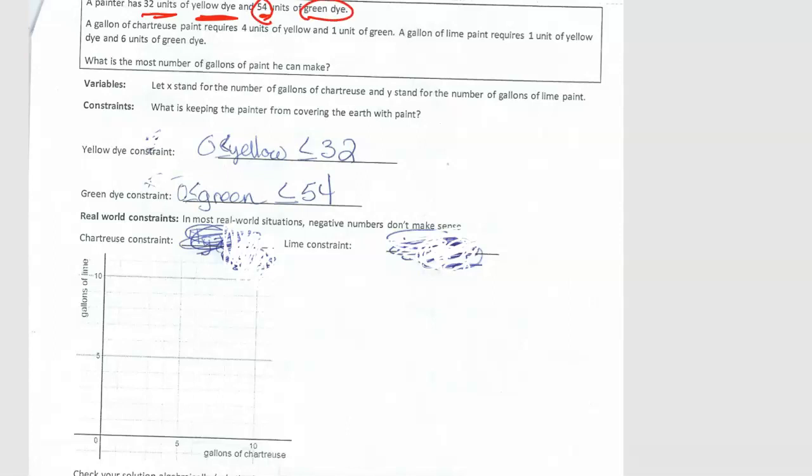Now, to make a gallon of chartreuse, you have to have 4 of the yellow and 1 of the green. But when he wants to make lime, it only takes 1 of the yellow and 6 of the green. So I want to know, with the supplies that he has, what's the most number of gallons of paint he can make. He wants to make chartreuse and lime paint, and to see how many he can make.